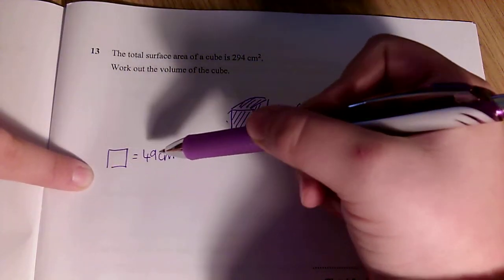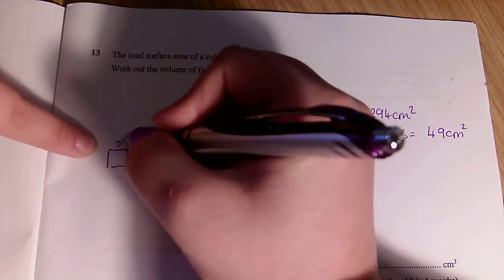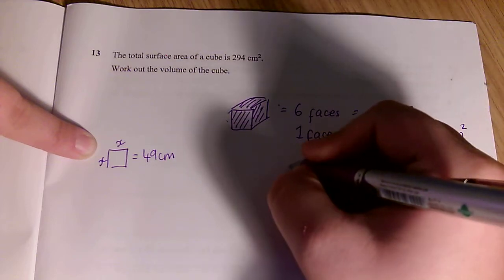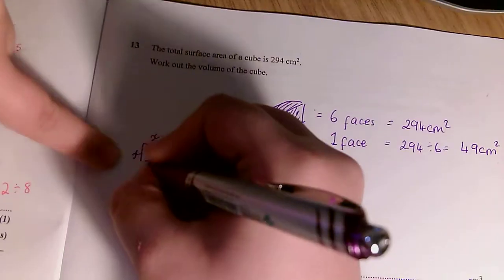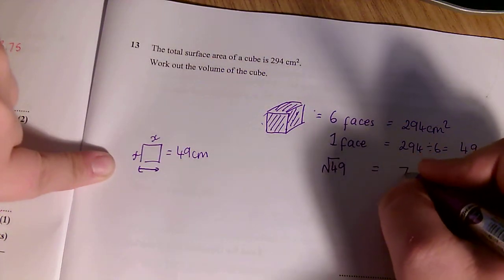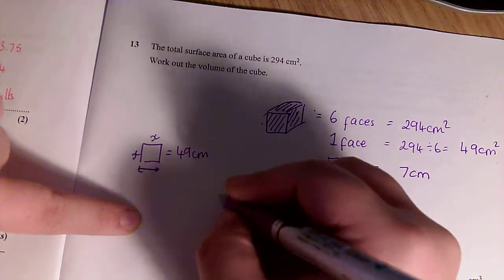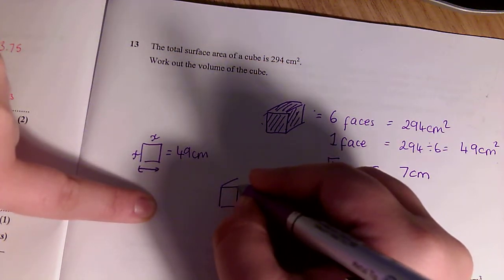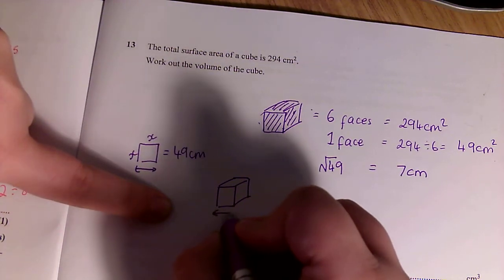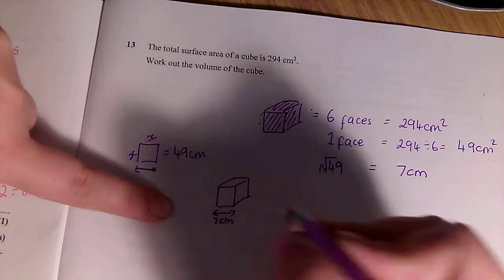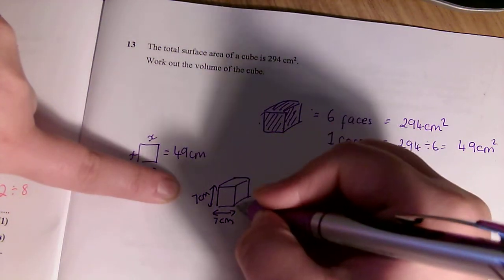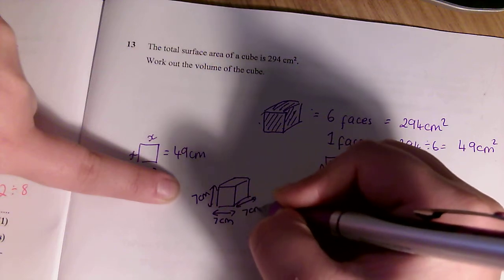So I know that the area of this square equals 49 centimetres squared. I need to use my square root button to find the square root of 49, because that's going to tell me the length of one of those sides. So I now need to do square root of 49 to give me this length here, or one of the lengths, and that equals 7 centimetres. So if I were to redraw my cube now, I know that this length here is 7 centimetres. And because it's a cube, this here must also be 7 centimetres. And this here must also be 7 centimetres.